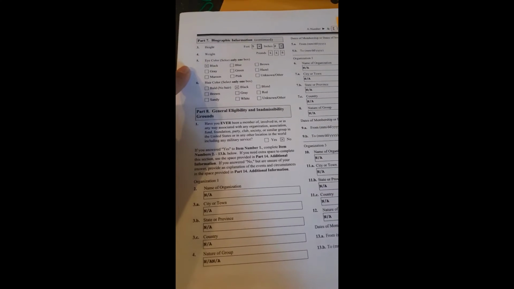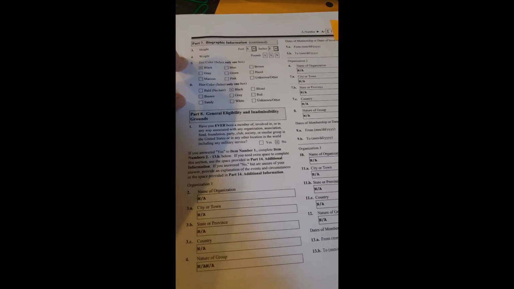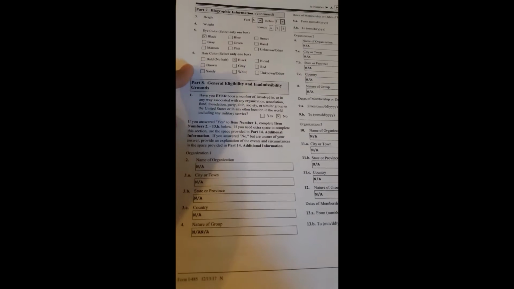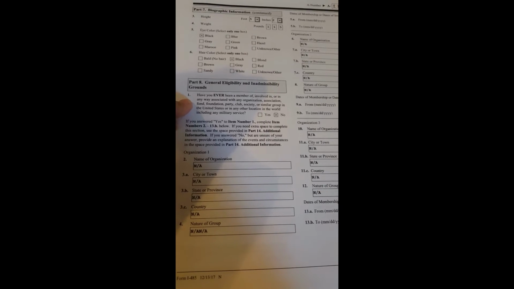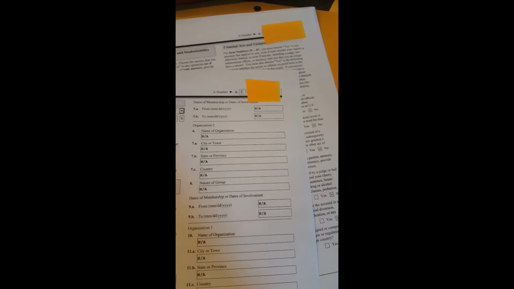Biographic information. So your height, your weight, your eye color, hair color. Have you ever been a member of or involved in any organization, foundation, party? No. And then just NA. Some of these questions, okay, the following questions are all security questions.